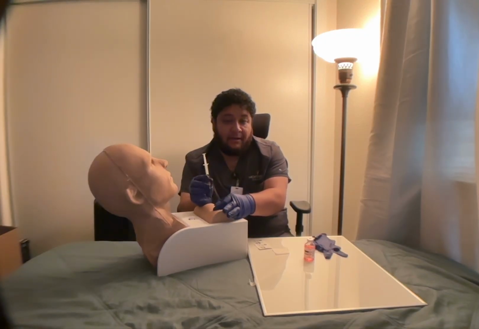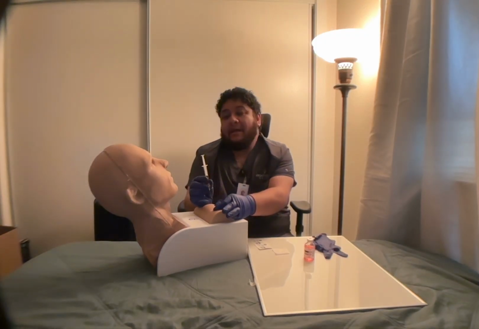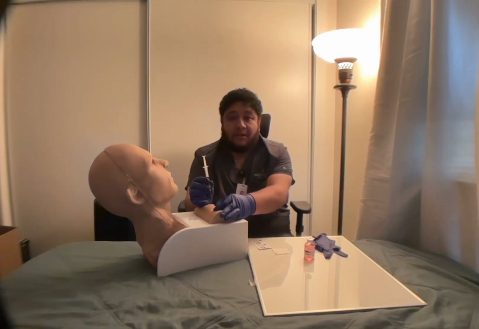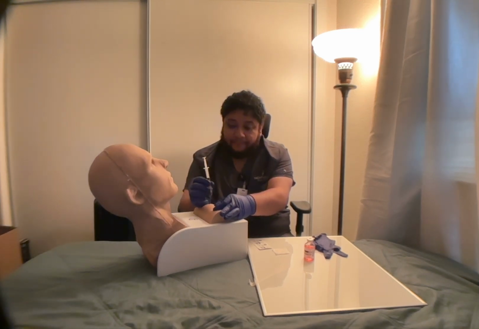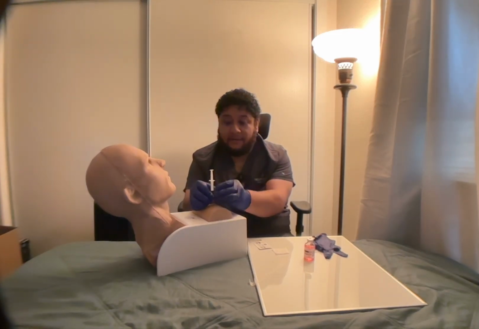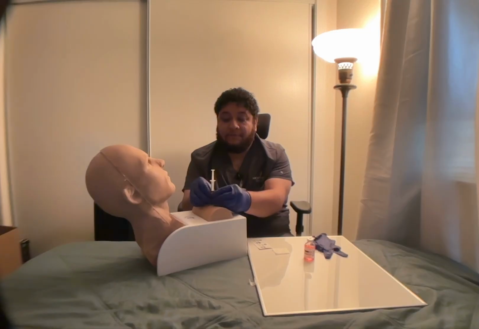Now I have to notify the patient. Mr. John, I'm going to give your injection now, okay? So now I'm going to insert the needle at a 90-degree angle quickly. Okay, now that it's in, I'm going to move my non-dominant hand to stabilize the syringe.